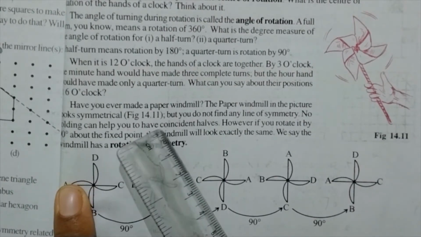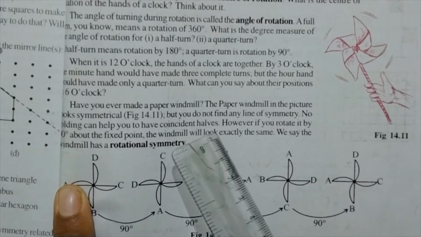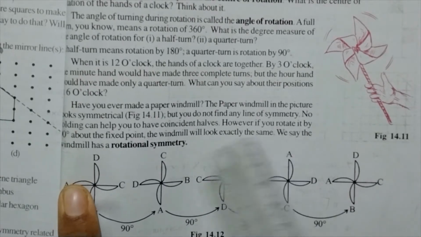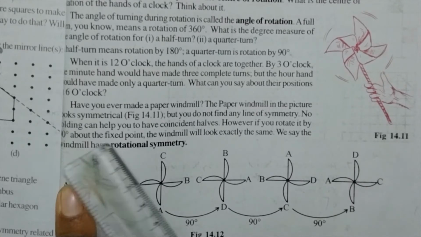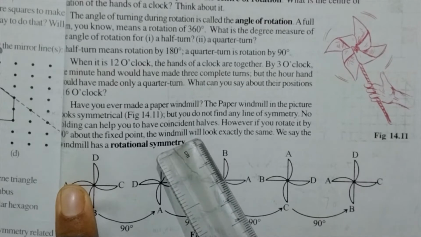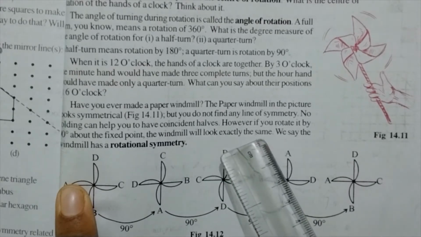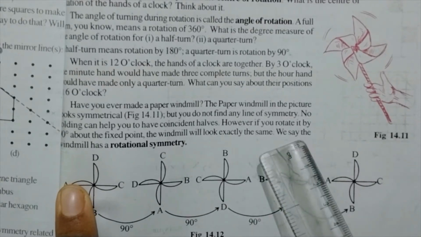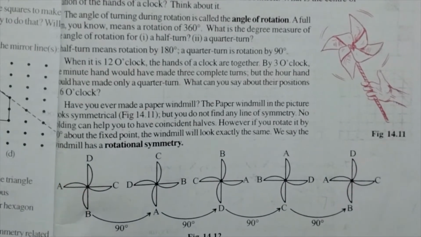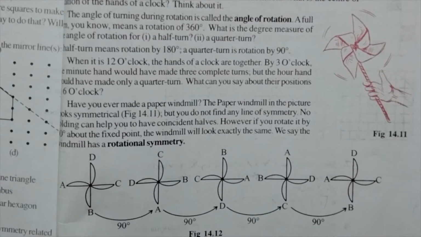No folding can help you to have coincident halves. However, if you rotate it by 90 degrees about the fixed point, the windmill will look exactly the same. We say that the windmill has rotational symmetry.